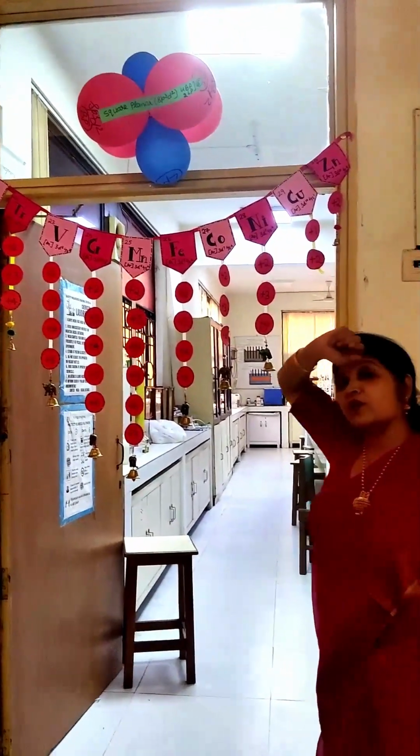And why is zinc only +2? Because there is a loss of only the 4s2 electrons, since the d orbital is now fully filled.